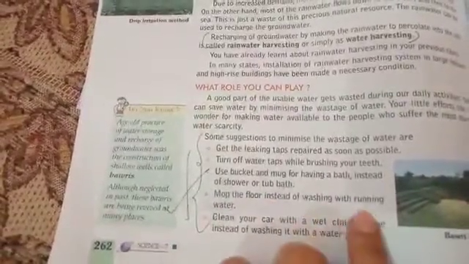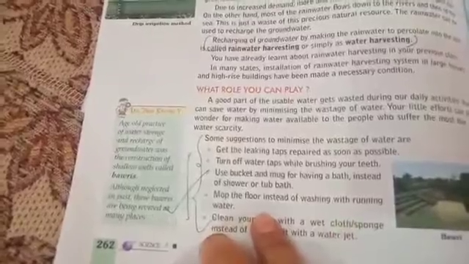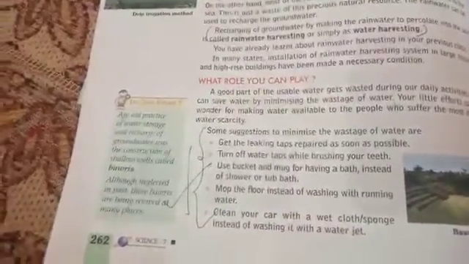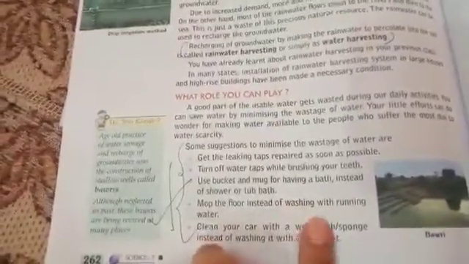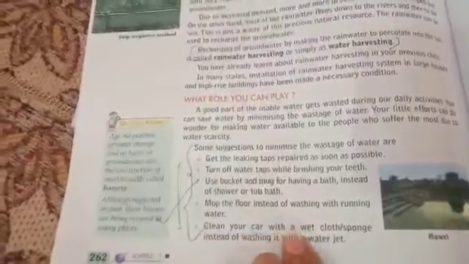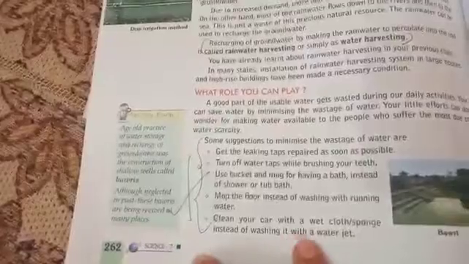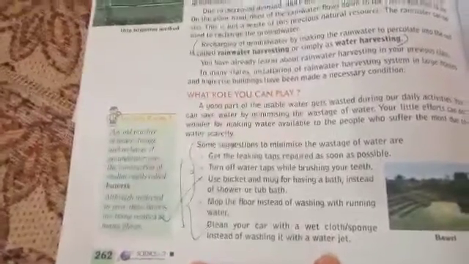Mop the floor instead of washing it with running water. Don't wash the floor with running water. You can mop the floor. This way wastage of water will be less. Clean your car with a wet cloth or sponge instead of washing it with a water jet. We can clean our vehicles by using a sponge or cloth instead of washing them with water.